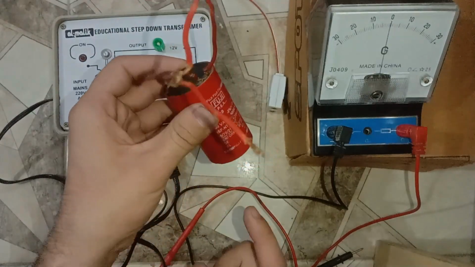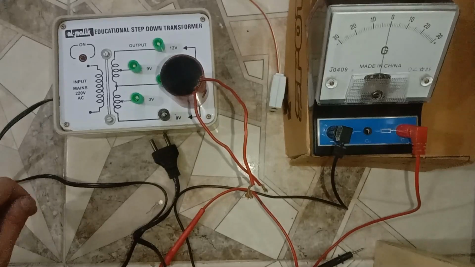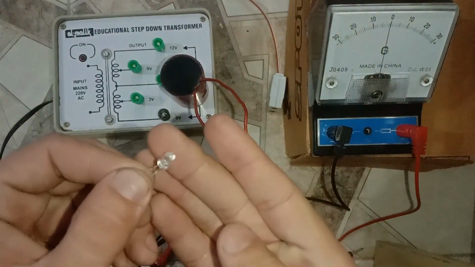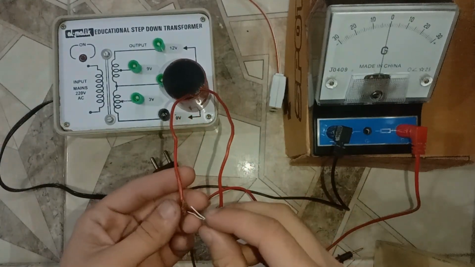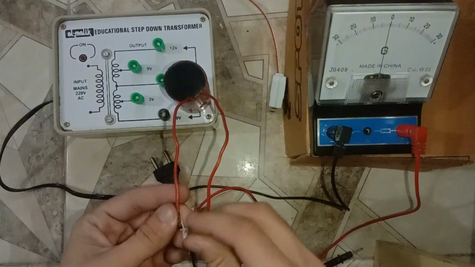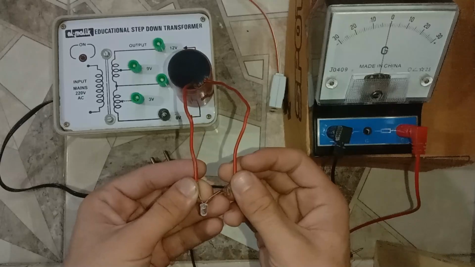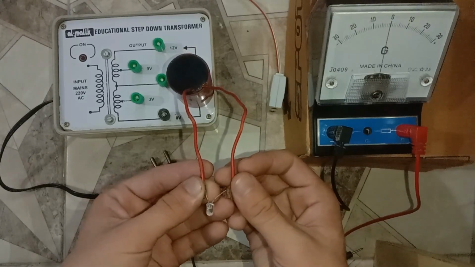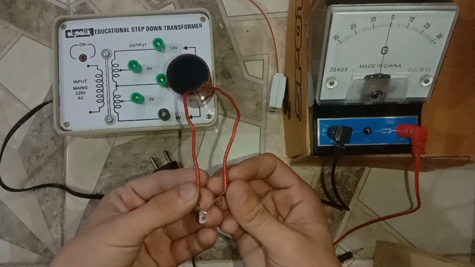So now it has charged. The charge is stored in this device. Now if I connect this LED bulb with this, it will glow up. Focus on this, it has glowed, and now it is turned off, even though I connected these two terminals.